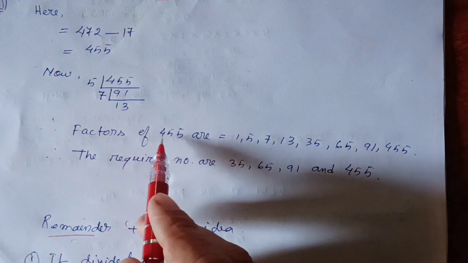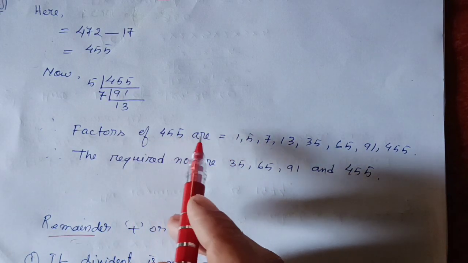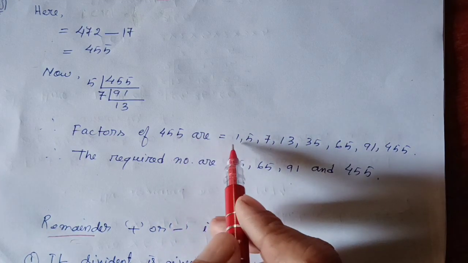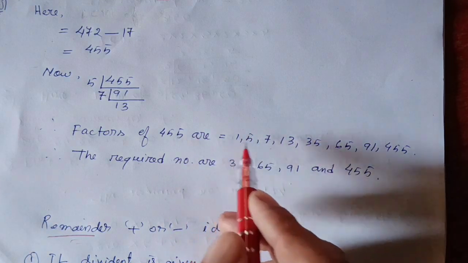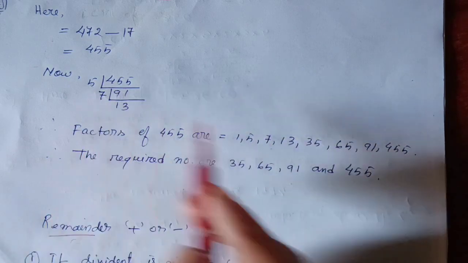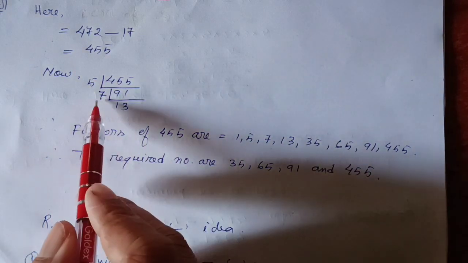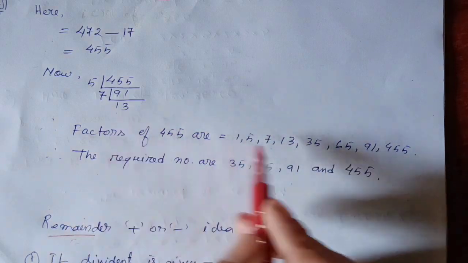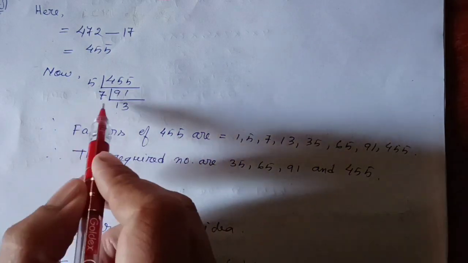Look carefully. Factors of 455 are: 1 is a factor of any number, so we should always write 1 first. So next, you look here, next number is 5, so next factor is 5, then 7, then 13. So these are all factors.